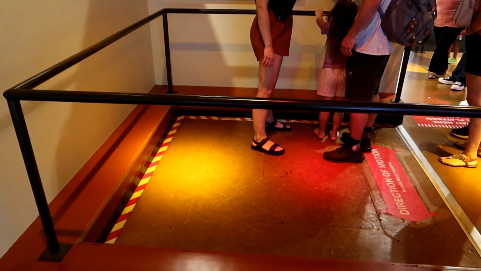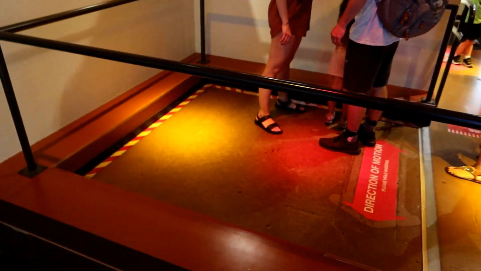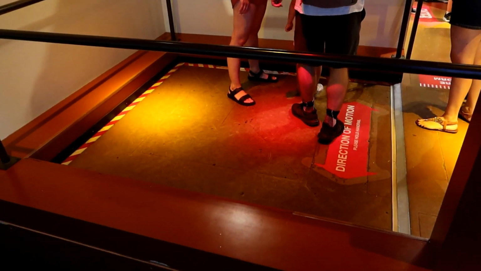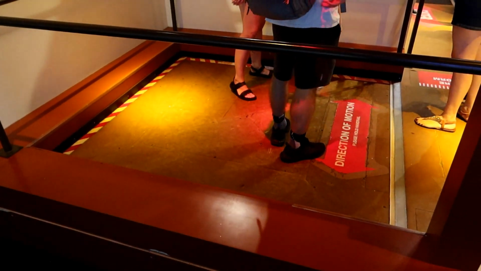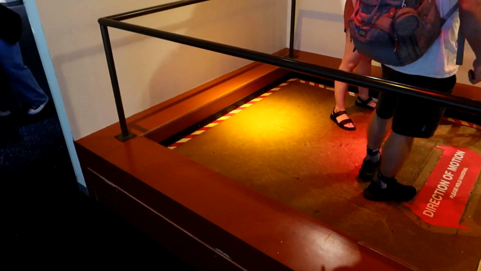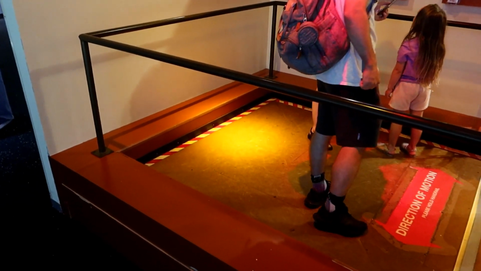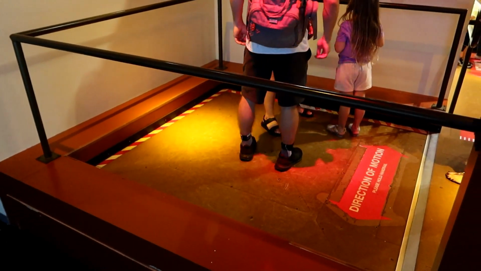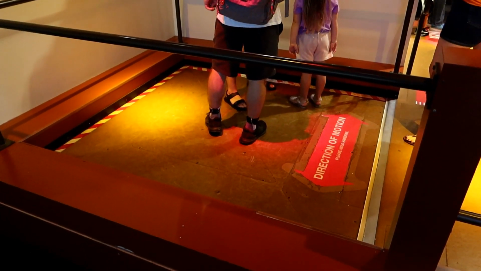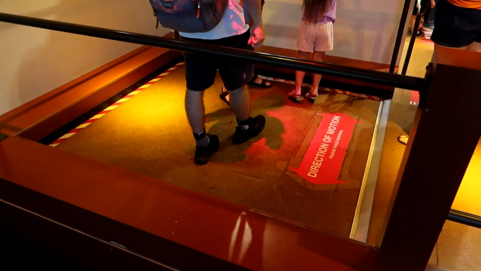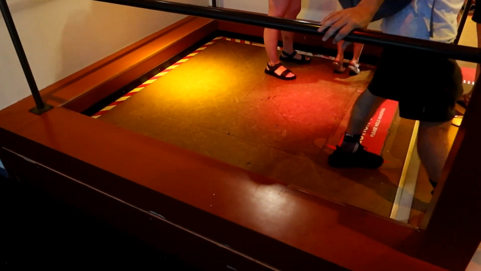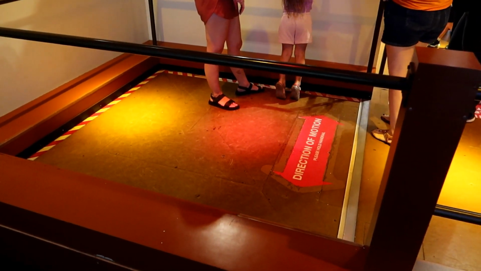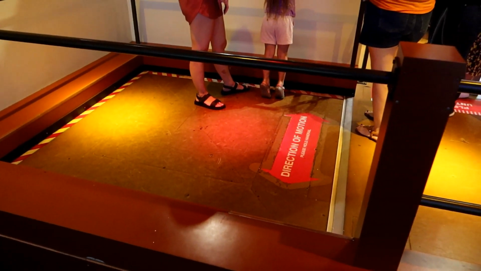So this exhibit here actually allows you to experience what an actual earthquake feels like. I'm probably not going to do a whole lot with this because I've experienced the real thing. You get to choose between a minor earthquake, a major earthquake, or an extreme earthquake. I guess these people went with the major one here. Now they're going to maybe push the extreme one here. Let's see what happens. Nah, kid doesn't understand the buttons here.